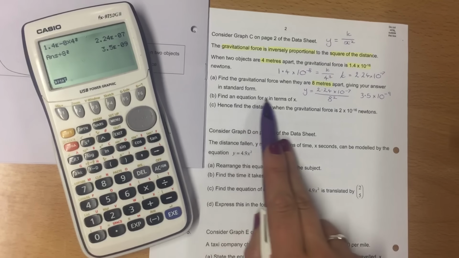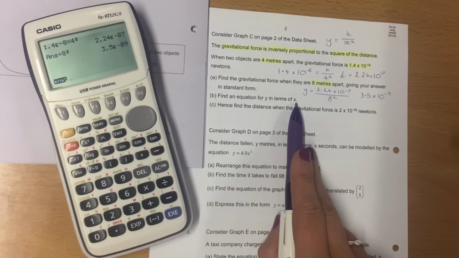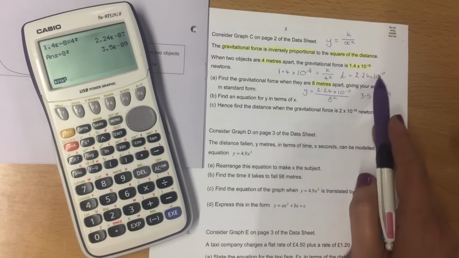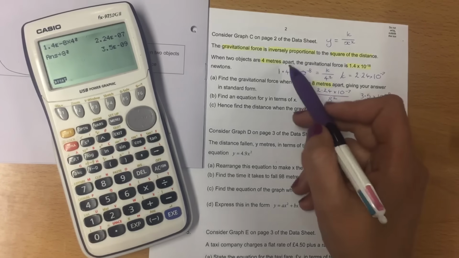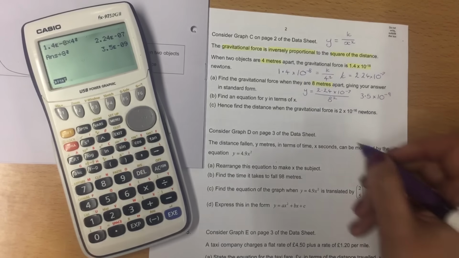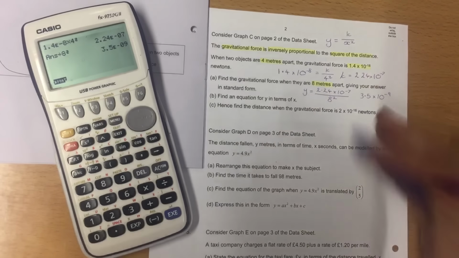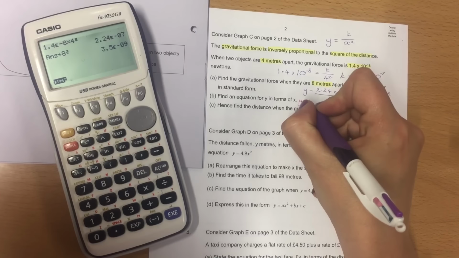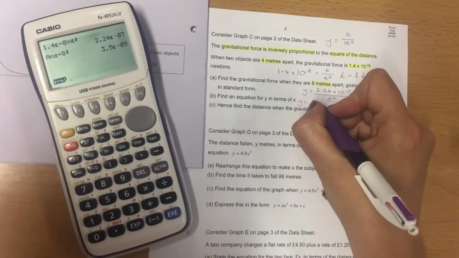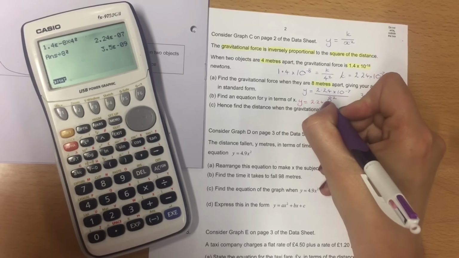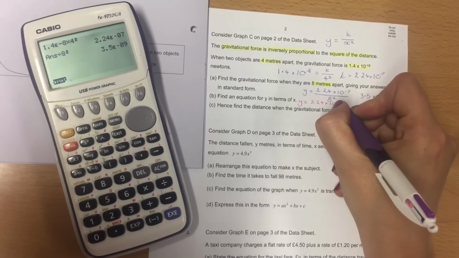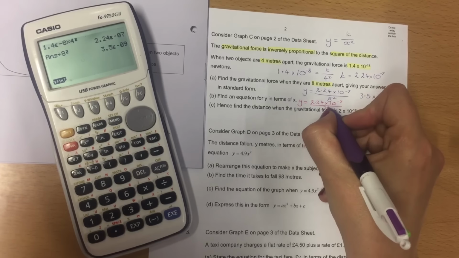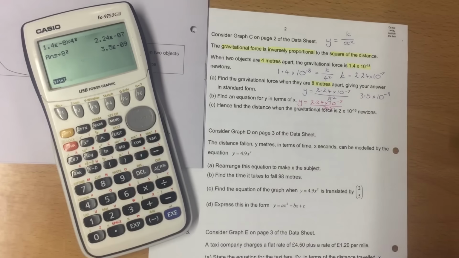We're then asked to find an equation for y in terms of x. In reality, that's kind of what we did up here. So we'd find k like this and then write our equation as y equals 2.24 times 10 to the power of minus 7 over x squared.